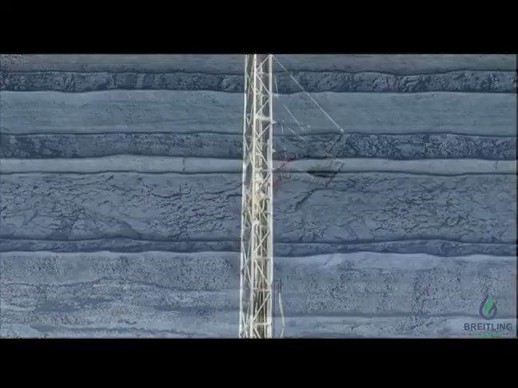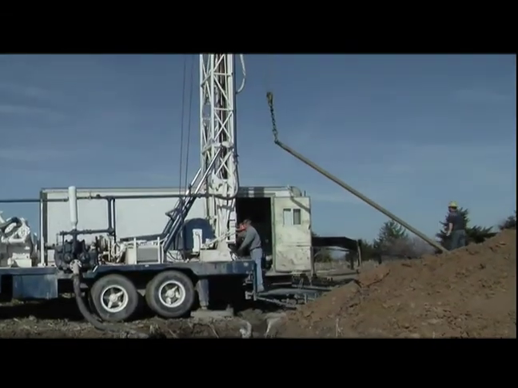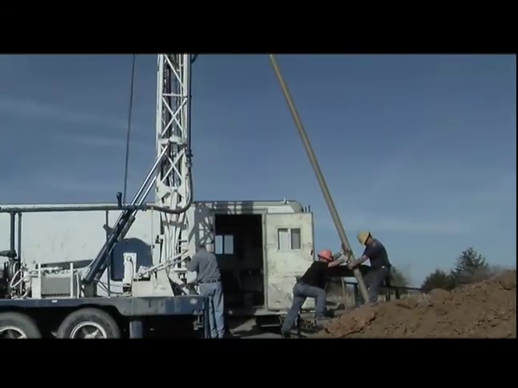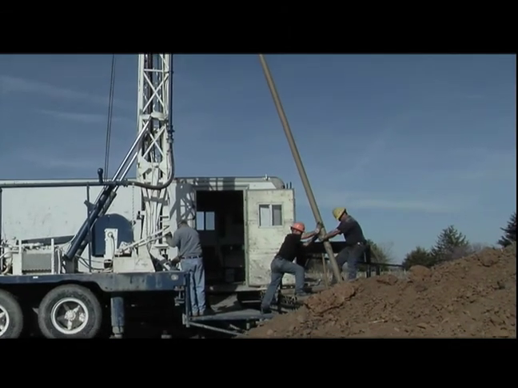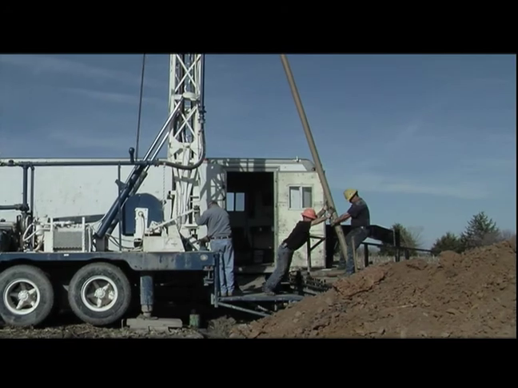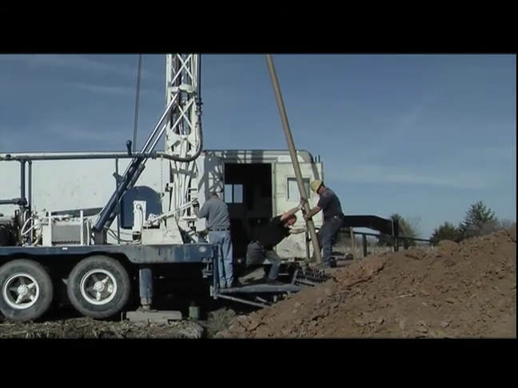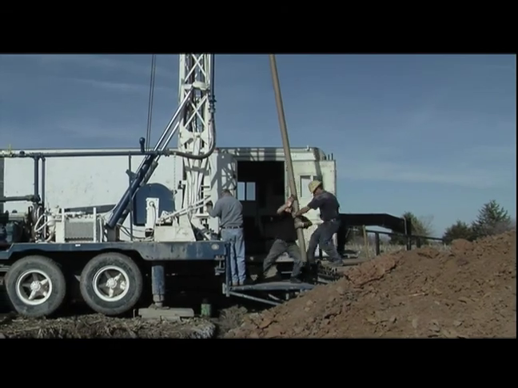The pipe and bit are then removed and surface casing is inserted into the hole. The casing is then secured into place by pumping cement through the casing and through the shoe at the bottom of the hole. The cement barrier and steel casing prevent any contamination of fresh water or aquifers.